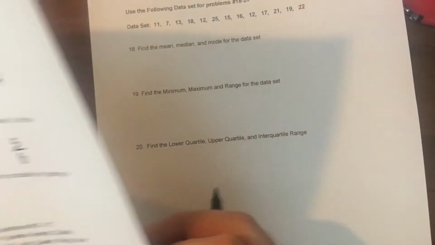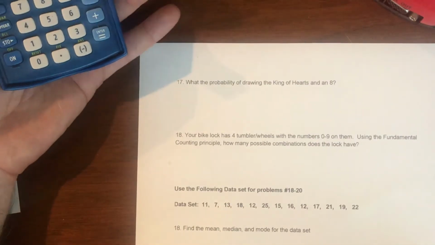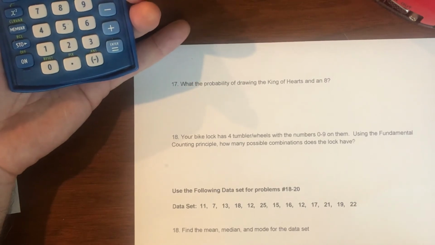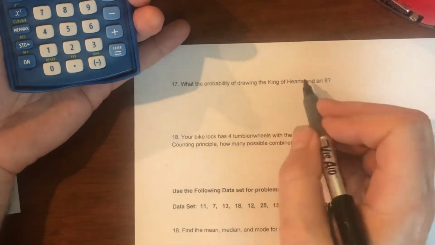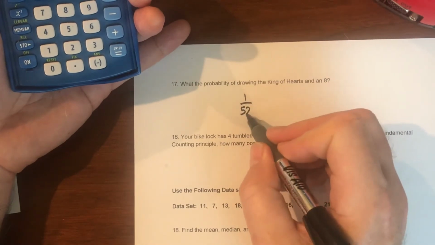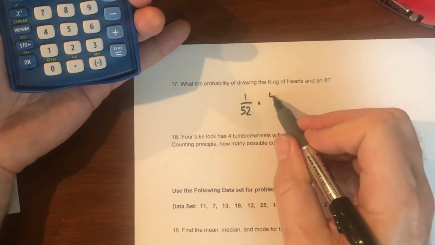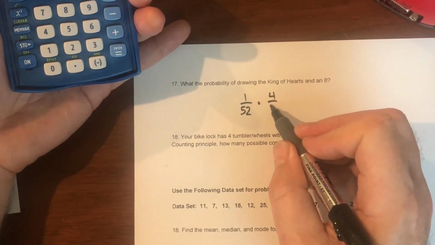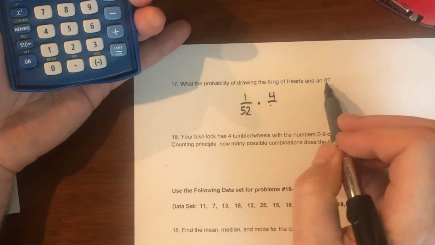Okay, last couple problems. Here we go. Number 17, what is the probability of drawing the King of Hearts and an 8? Well, there's only 1 King of Hearts out of the 52 cards. And an 8, there's 4 of them out of the 52. Oh, I see a problem with this.